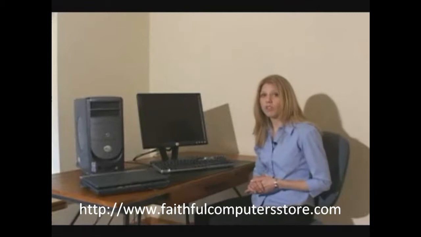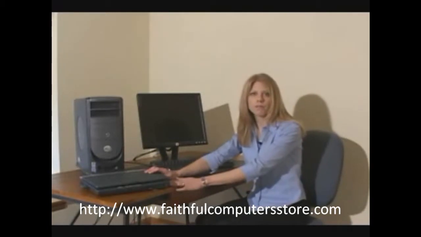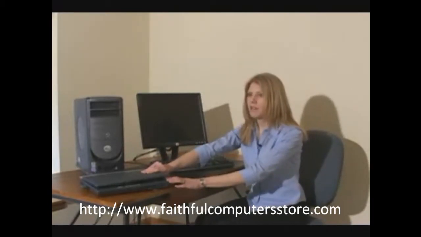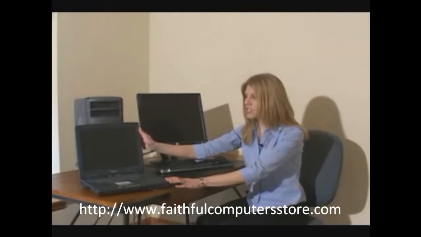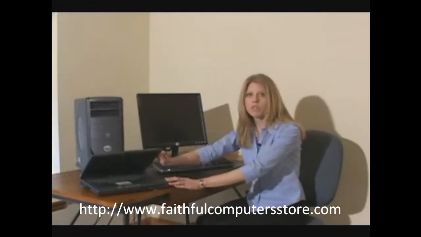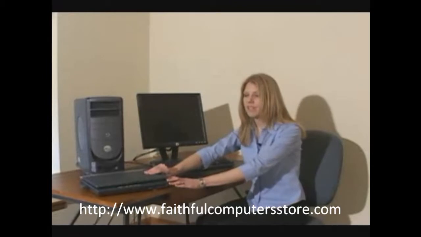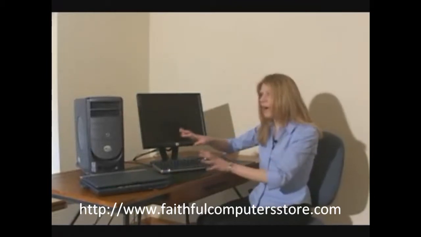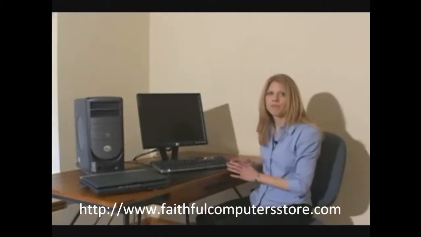The other type of computer is a laptop or a portable computer. With a laptop, the monitor is attached to the keyboard and opens and closes just like a notebook. If you don't have a laptop, you have a desktop computer.